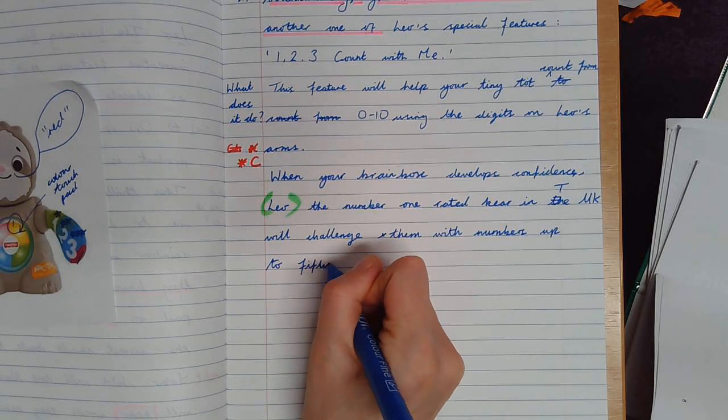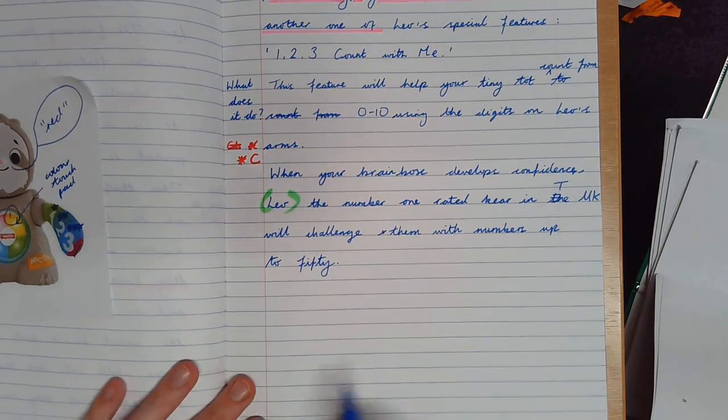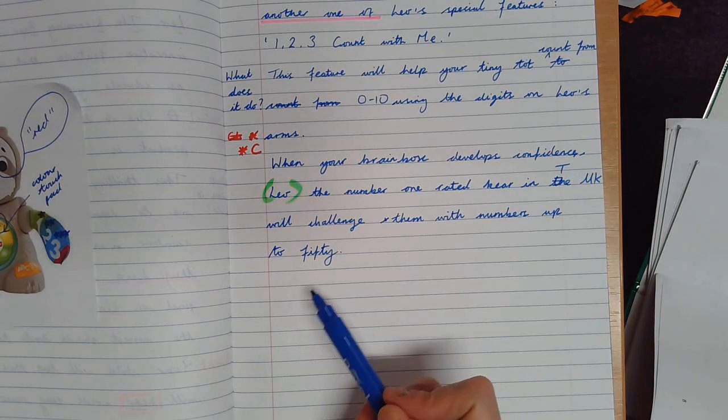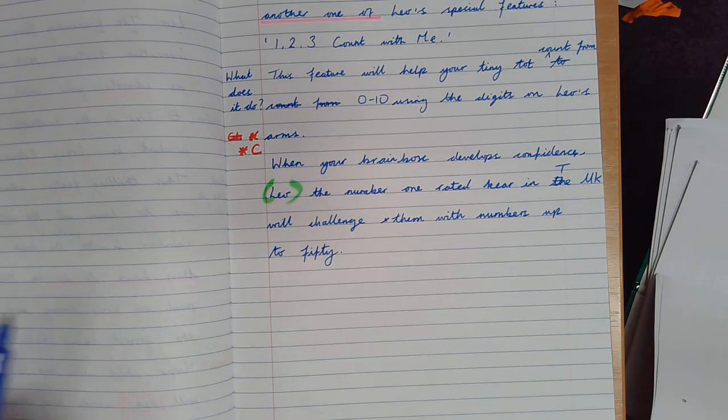When the number is over 20, you should write the number in words. And then you might say, your child will love the thrill of learning numbers way beyond their years. So you might also put an advantage there, which would make it really clear to the parents just how brilliant this feature is.